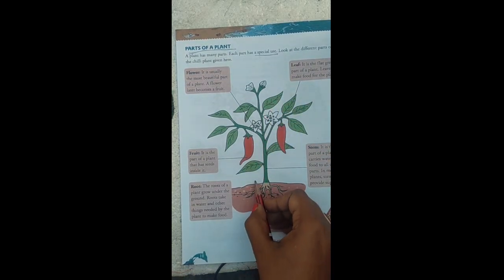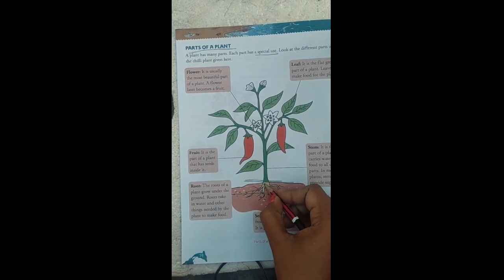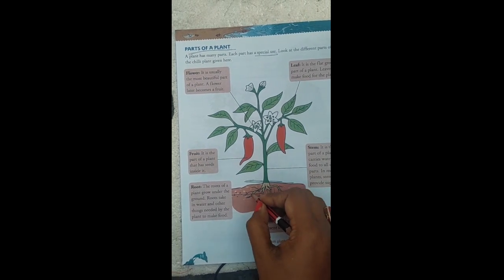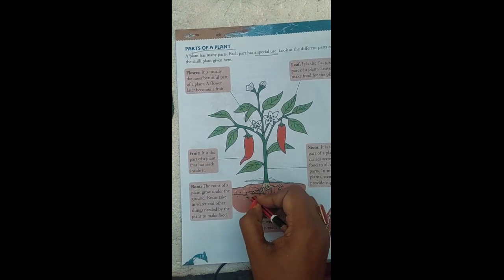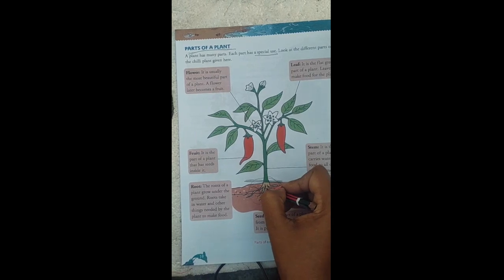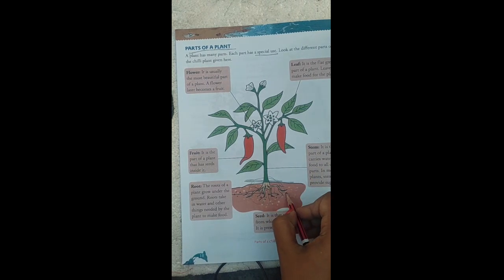The very first one, one thing I want to tell you which is not in your book. The part which grows under the ground, we call it root.